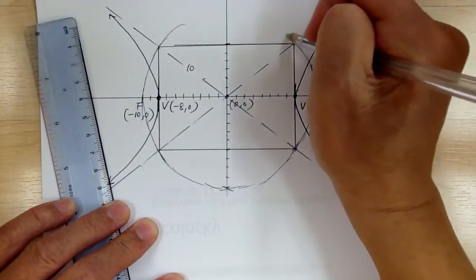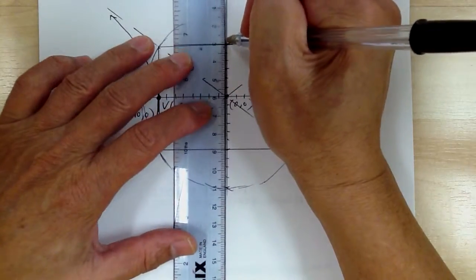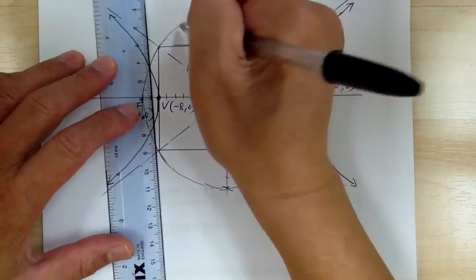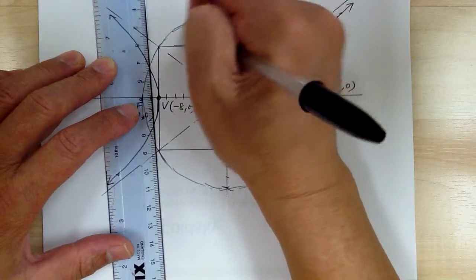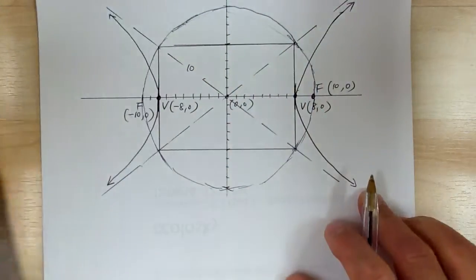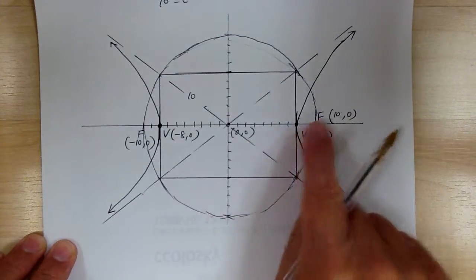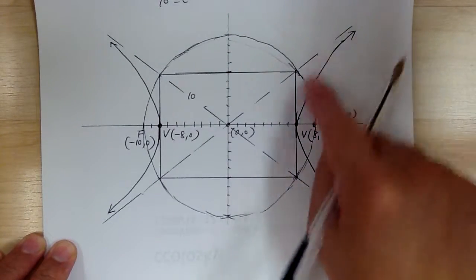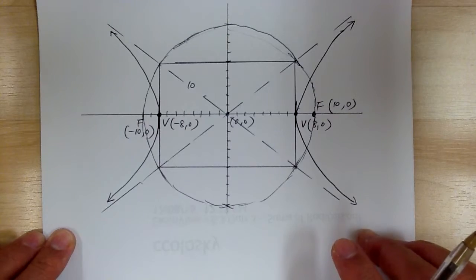Okay. So this will help you to figure out if your graph is reasonable or not. So again, that's a relationship between the ellipse, the circle, and the hyperbola.